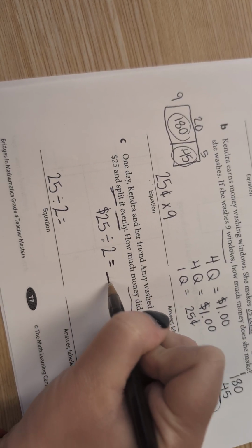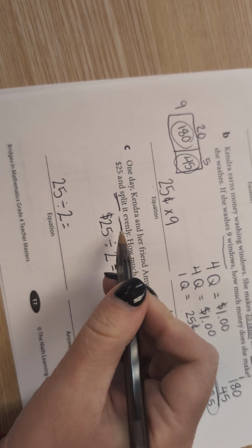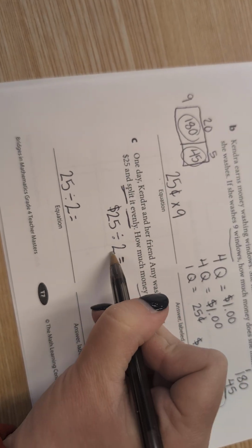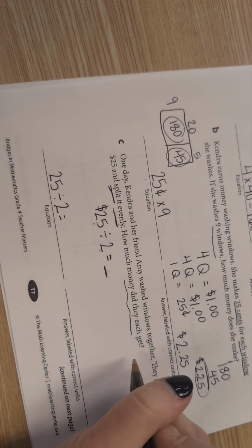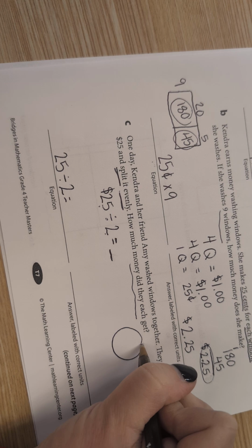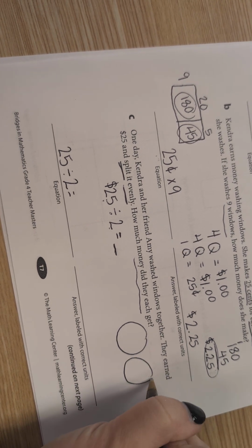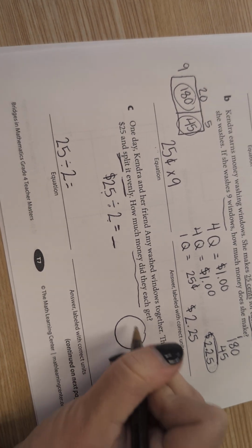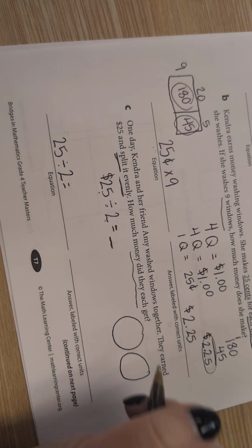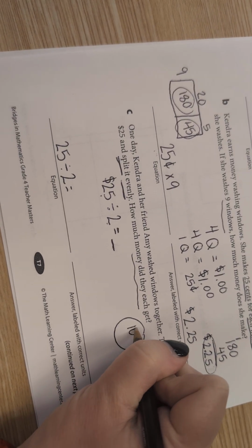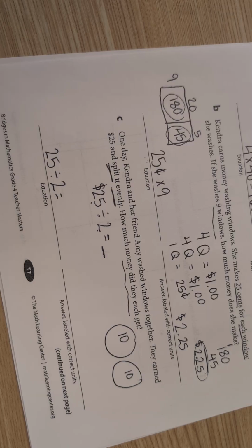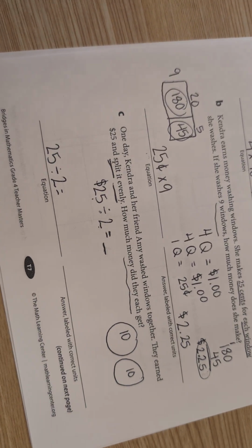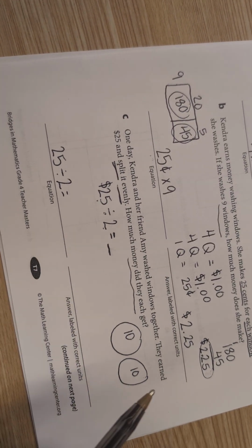So I could be thinking how much would be 20-something times 2 equals 25. If I don't know how much that is, though, I could split it into 2 equal groups by counting out ones, or I might realize that if I did $10 to each group or each person, that would still only be 20 of the dollars.